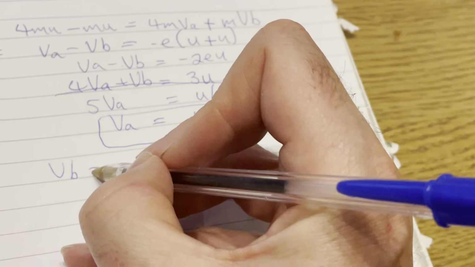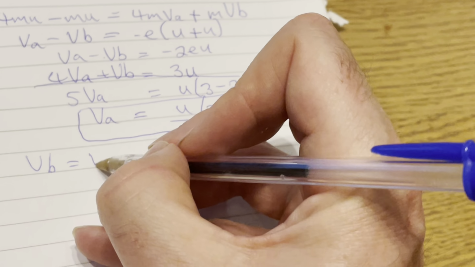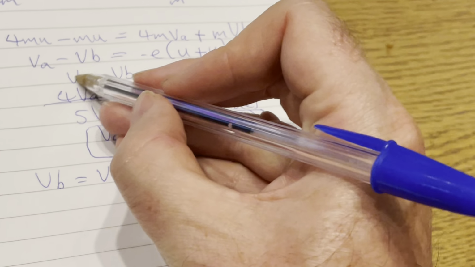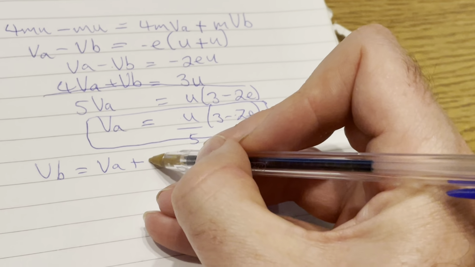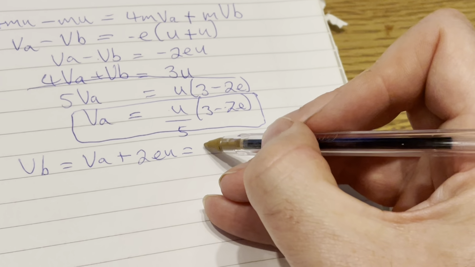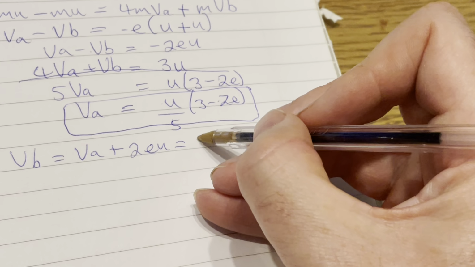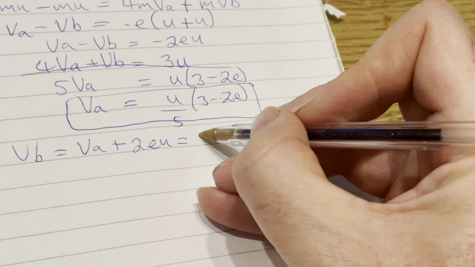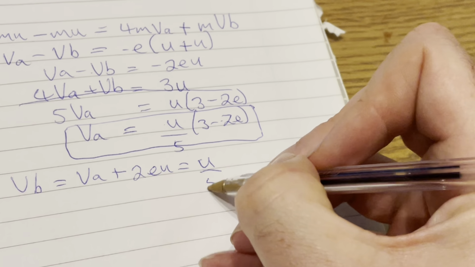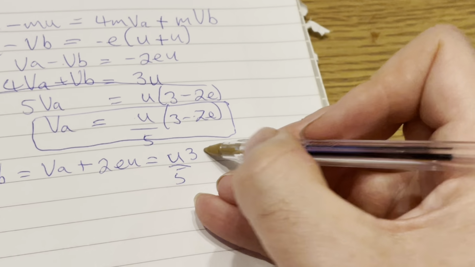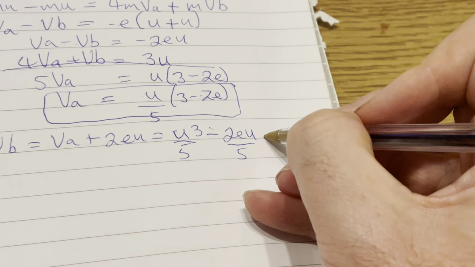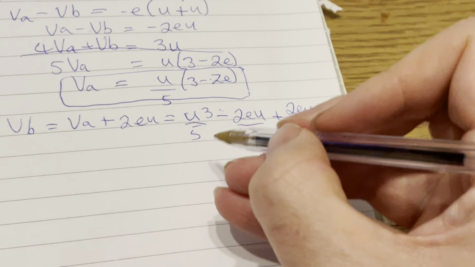VB then is equal to, from this equation, VA plus 2eu. So it's equal to u over 5 times (3 minus 2e), plus 2eu.